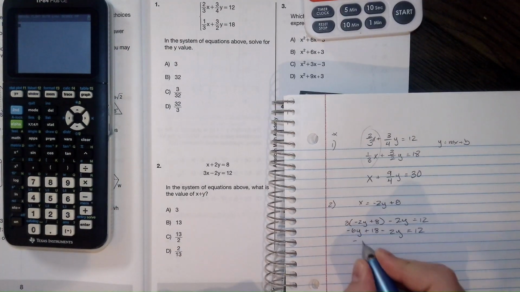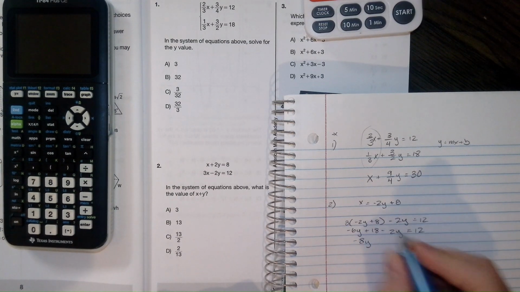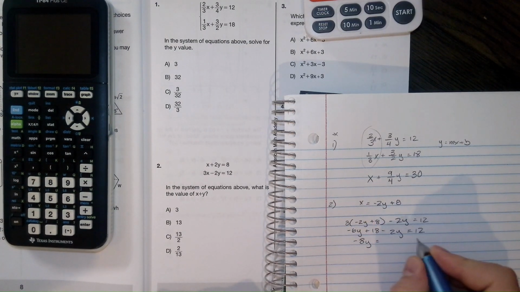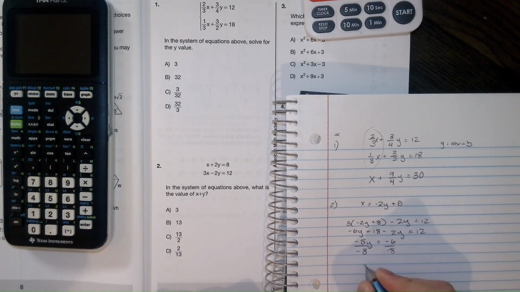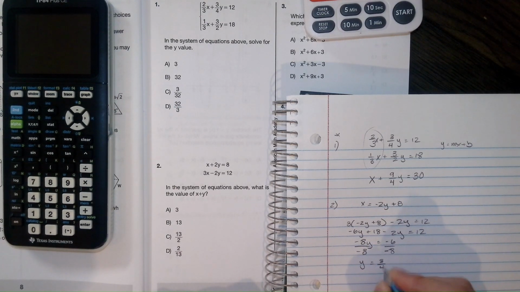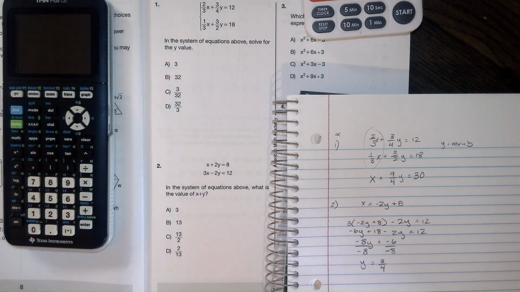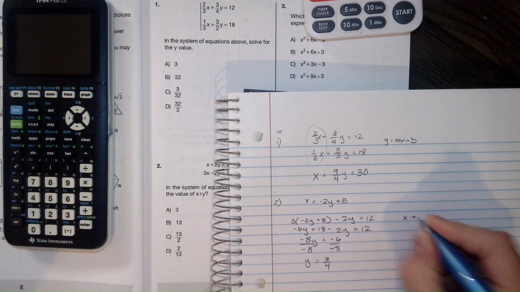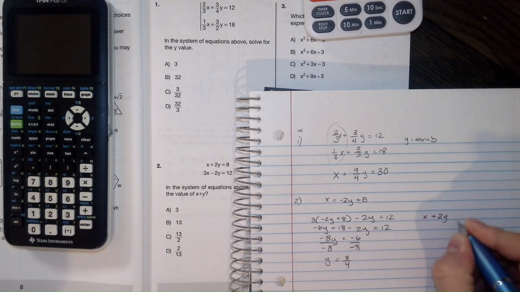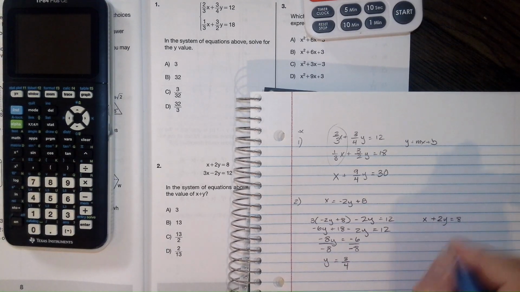All right, let's combine like terms. Negative 8y. Let's bring the 18 to the other side. So subtract 18 from both sides, giving you negative 6. Divide by negative 8. We have y equals, simplify and get rid of the two negatives, 3/4. So if y equals 3/4, then what does x equal? And then what do they equal together? All right, so let's take this y equals 3/4, put it back into one that's easy to solve for, like the original, x plus 2y. Luke, you're making this hard.